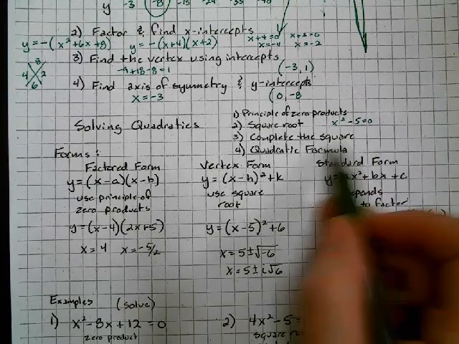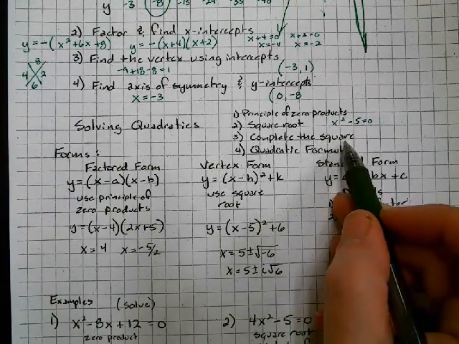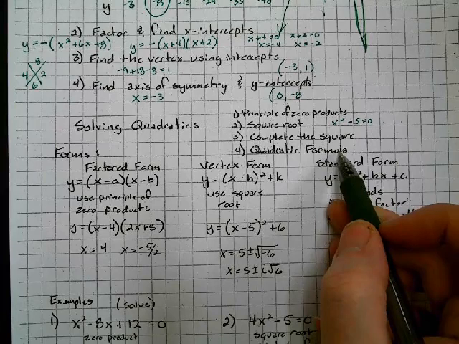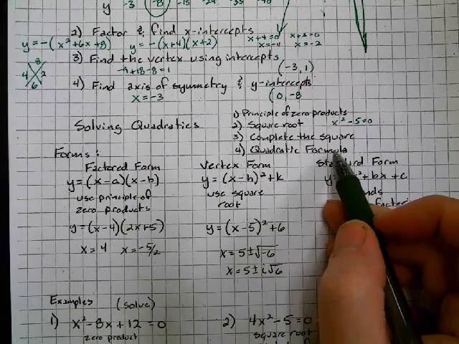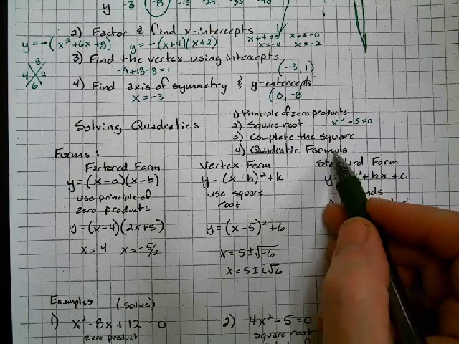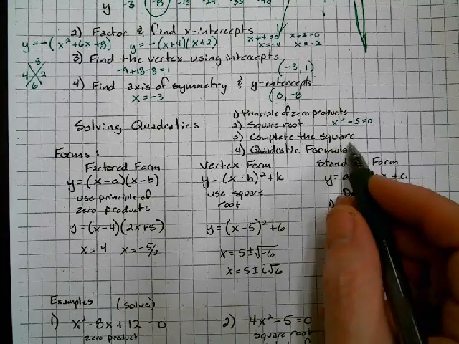Completing the square method, that's where we found the number that made it a perfect square. We'll do one of those in a little bit. And then the quadratic formula. That's x equals -b plus or minus square root. The song, there was the song. You remember the song? Here, I'll sing it for you. X equals -b plus or minus square root b squared minus 4ac all over 2a.